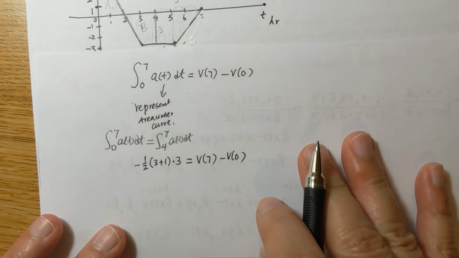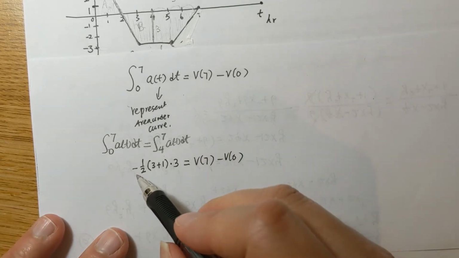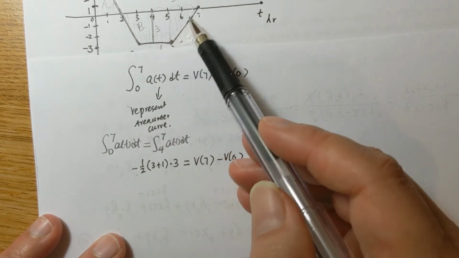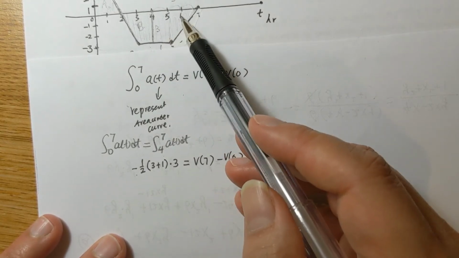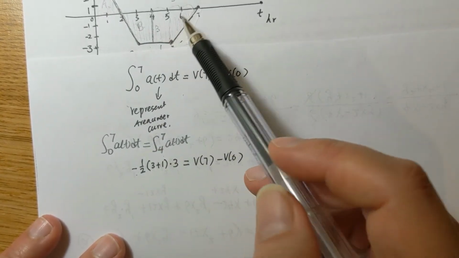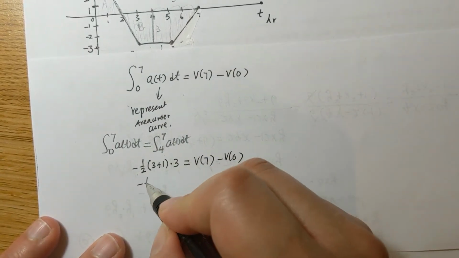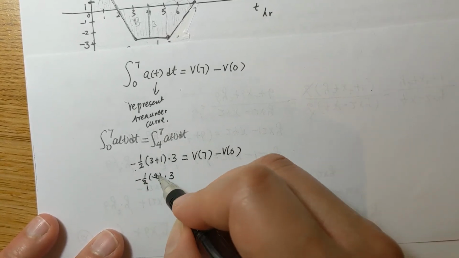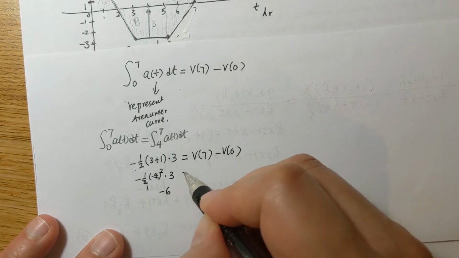So somebody may ask, how come it's using negative over here? Negative because this part is below the x-axis. So therefore I have to use negative. This positive, this negative, they cancel each other out. So only this part's left over. Now I'm going to simplify. So I get 4 times 3. Cancel, you get 2. So negative 6.